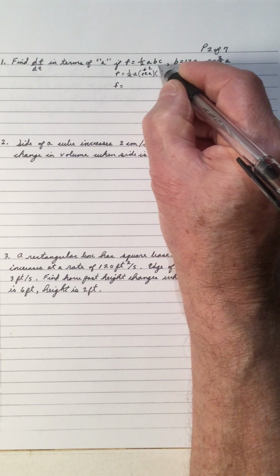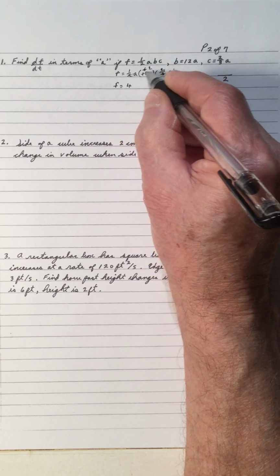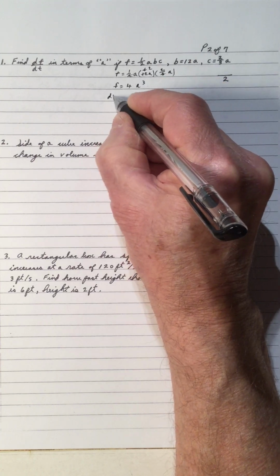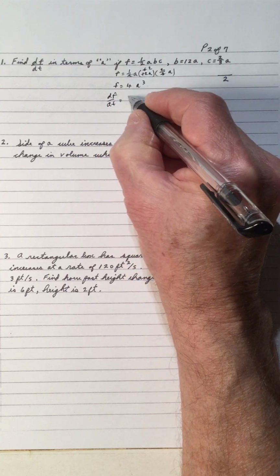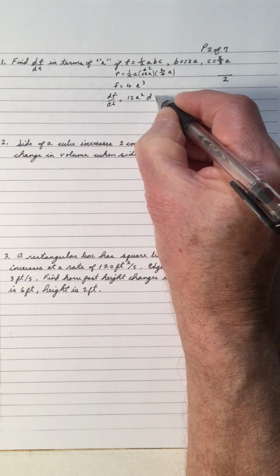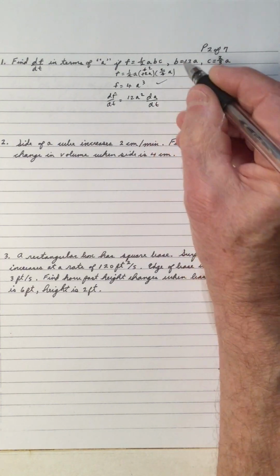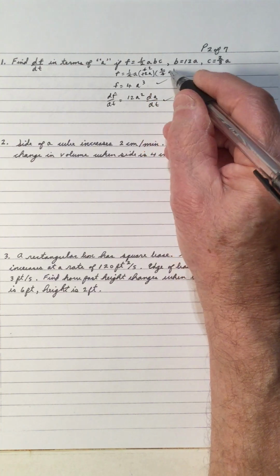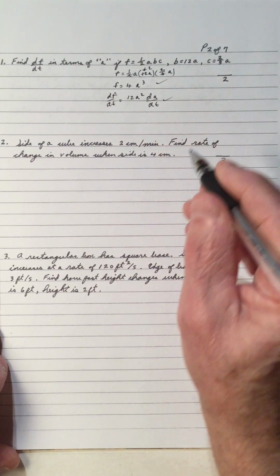So F is equal to, 2 into 12 goes 6, 3 into 6 goes 2, so 2 times 2 is 4. A times A times A is A cubed, and we get df/dt. 4 times 3 is 12. The 3 decreases by 1, and we get dA/dt. So it's 2 marks for that: 1 for that step, and 1 for substituting. We have the answer here, so 2 marks.